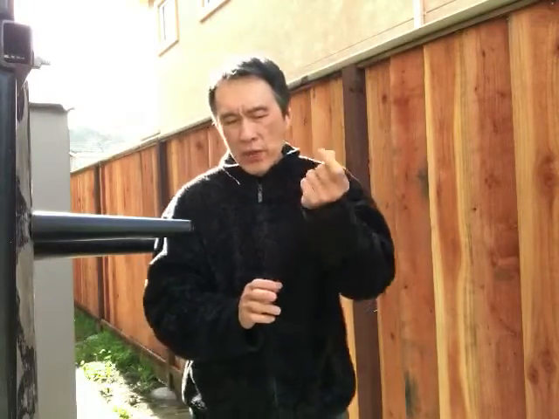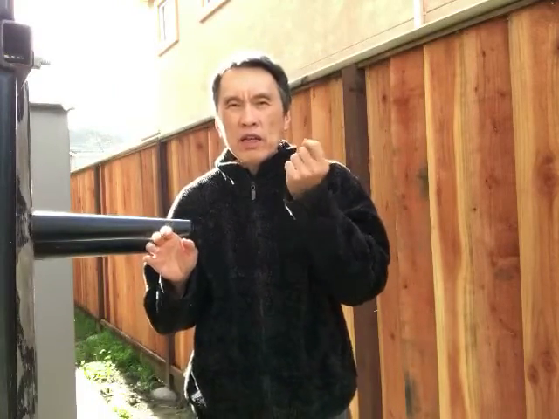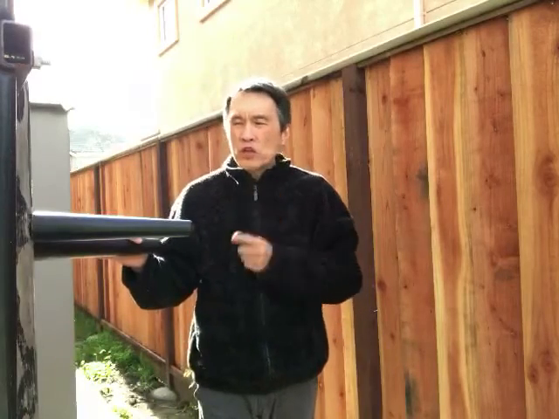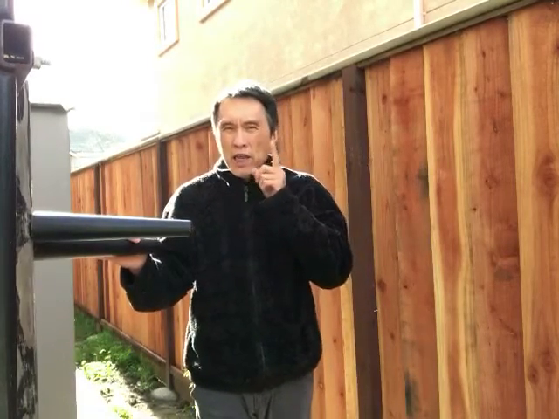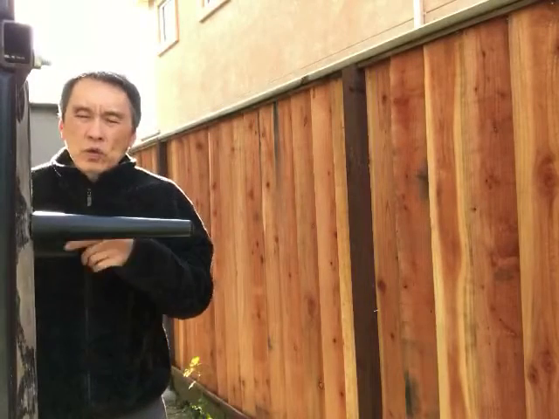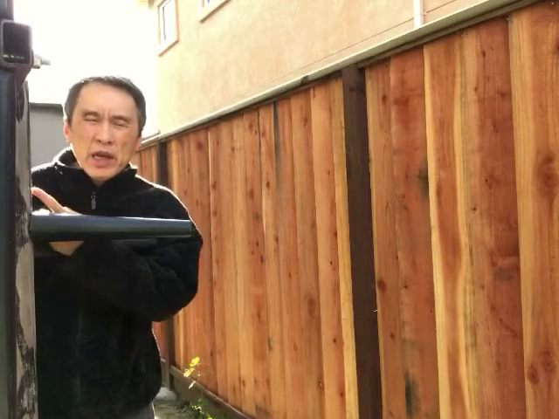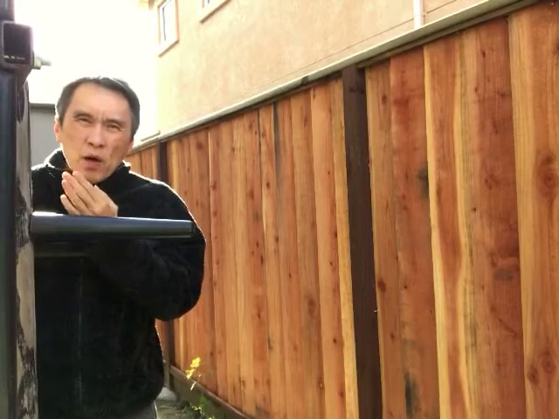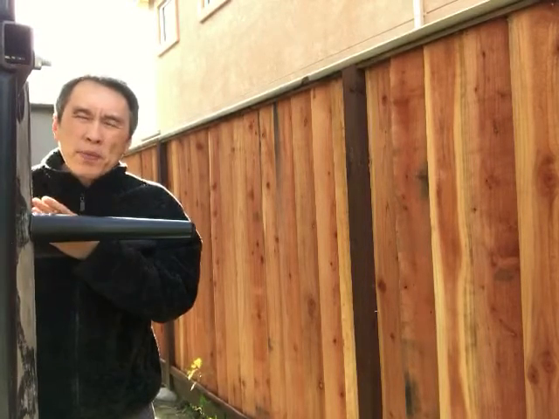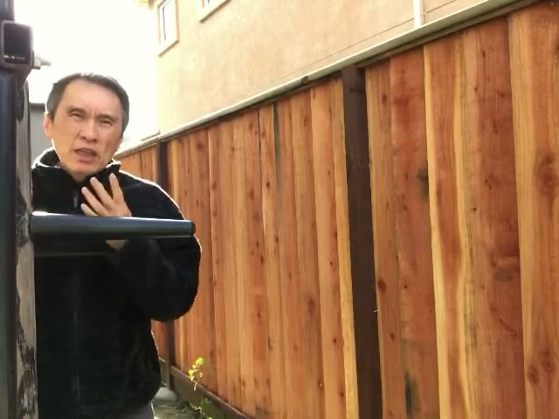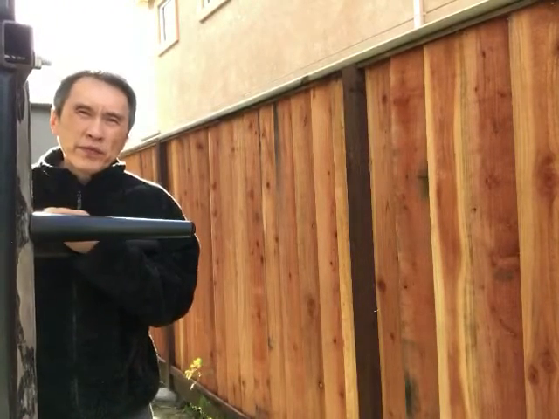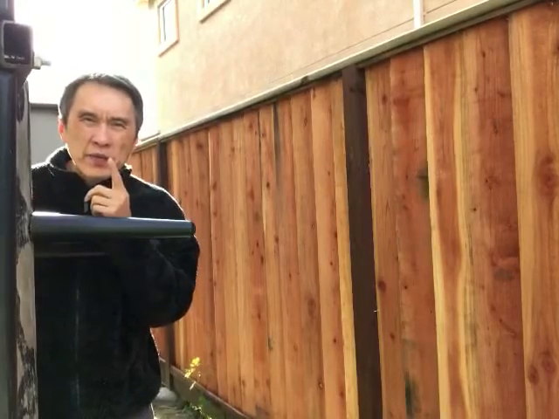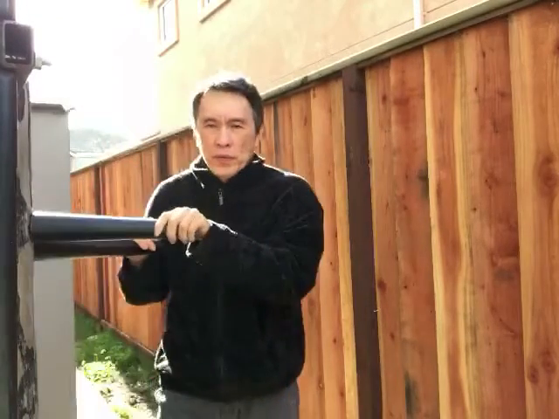So let's begin. Number one, we need to know the Wing Chun characteristic. Wing Chun characteristic is a short strike, like a snake sliding into this range, doing striking, or making the opponent fall by tripping or throwing in this range to finish the opponent. That is Wing Chun. Now, Chi Sao.